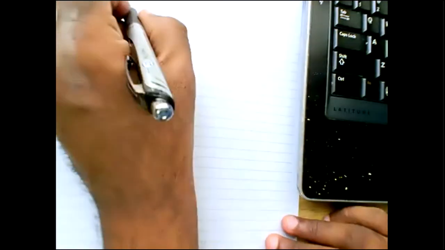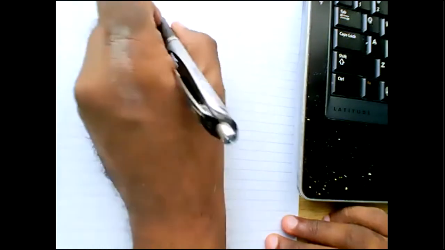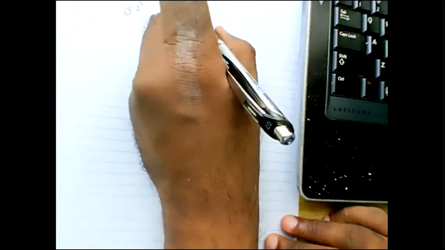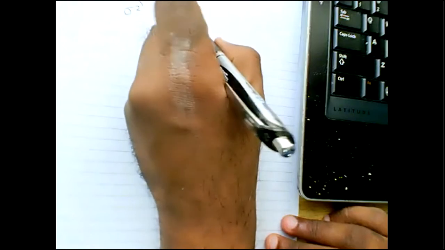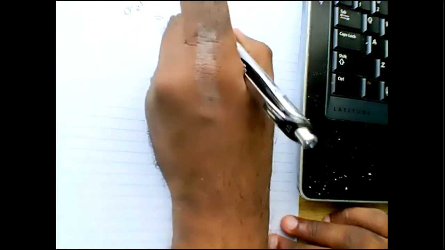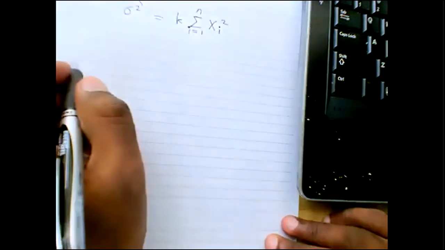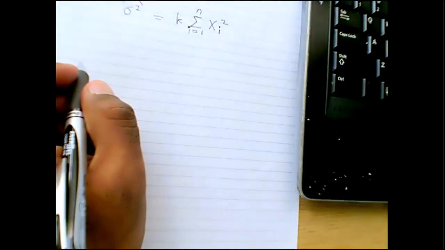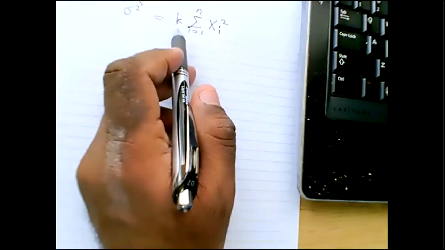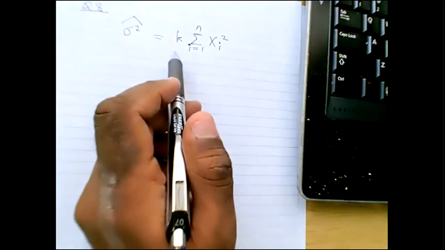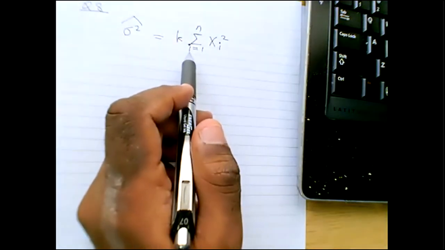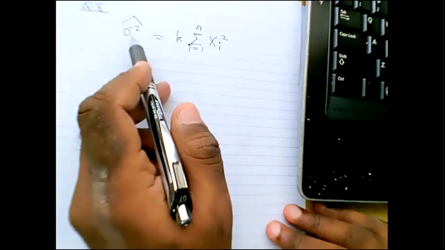Question 8. All right. So you have this estimator for sigma squared. And we want to find the constant K such that this is unbiased for sigma squared.